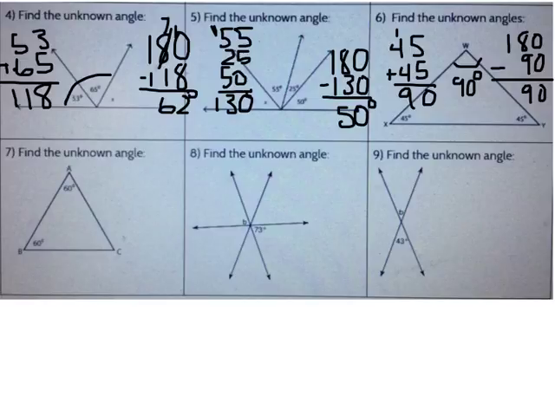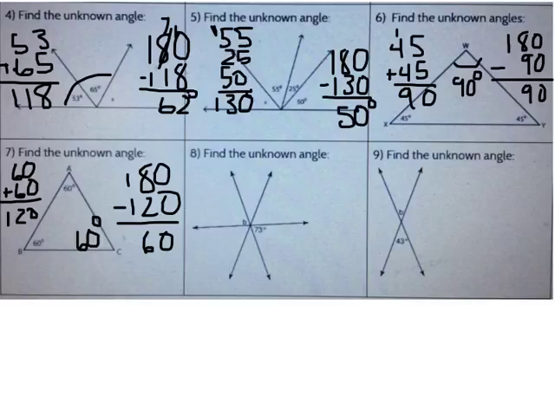Now solve for angle C in triangle number 7. Angle C is 60 degrees. When I add 60 plus 60, I get 120. When I subtract that from 180, 60 is the angle that remains.